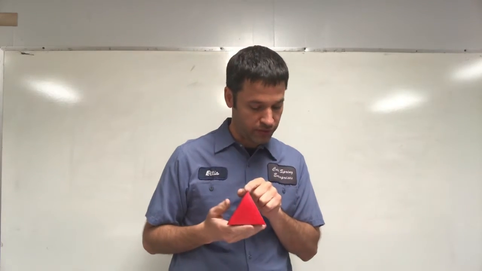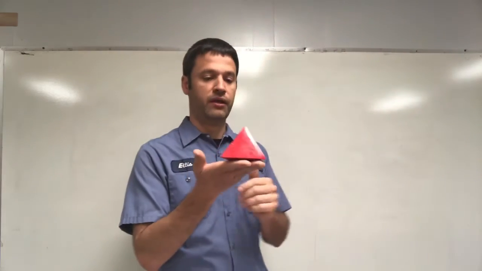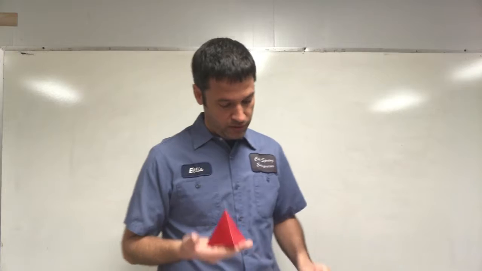That's the vertex. The base is the bottom, of course. It's the one that's opposite the vertex. So you just pick that and you say, okay, here's the vertex. That means this is the base. Usually think of it as the bottom in this case.